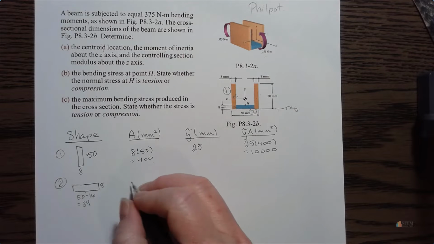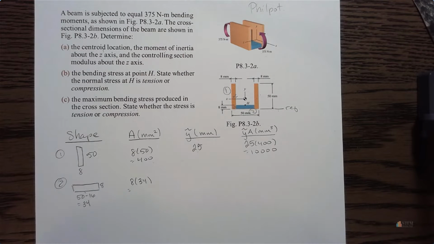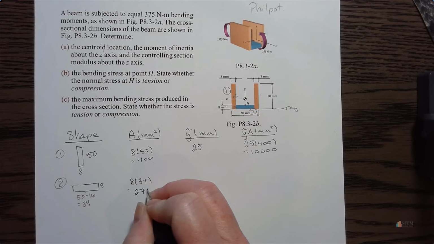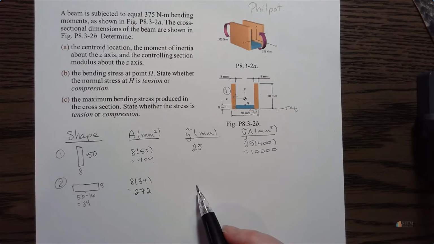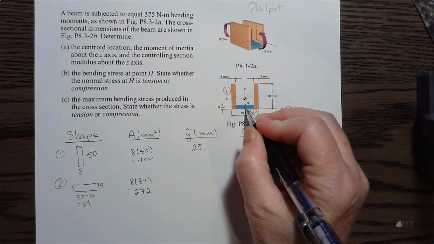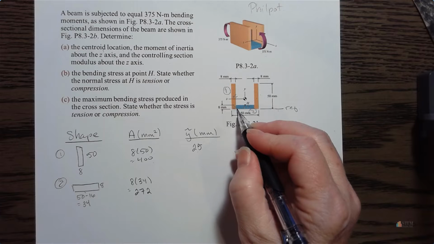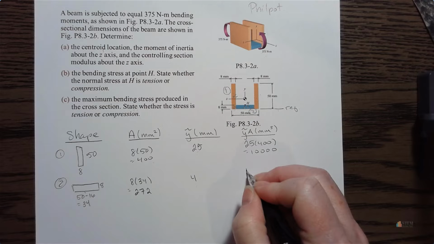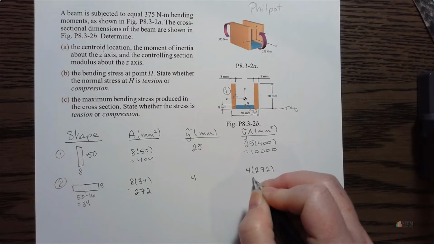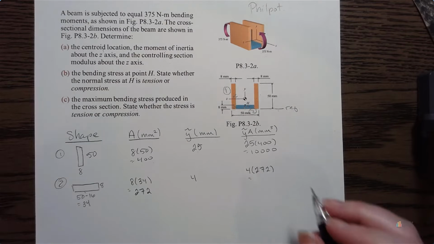So now we're going to find the area here. We're going to have 8 times 34. Let's calculate it: 272. Now what would y tilde be? Well, we're going to the centroid of this little blue region, and we're going to measure from the reference line. If the height here is 8, I'm going to go halfway up, so it's going to be 4. Then this last column is just going to be 4 times 272. Let's see what that is: 1,088.